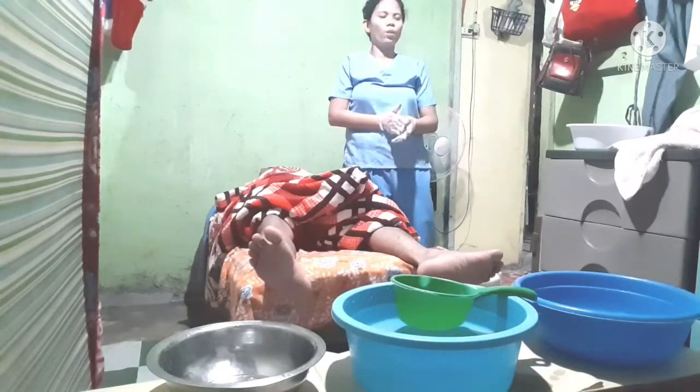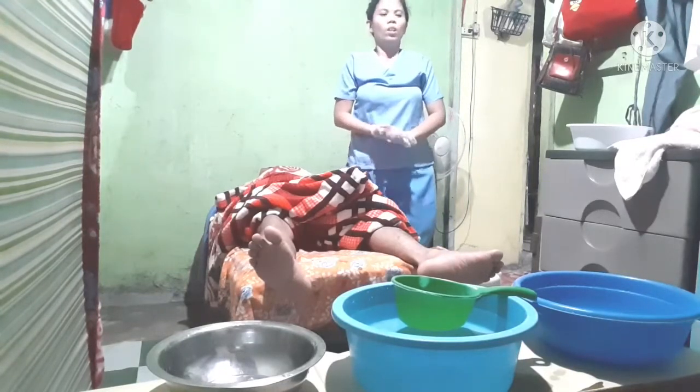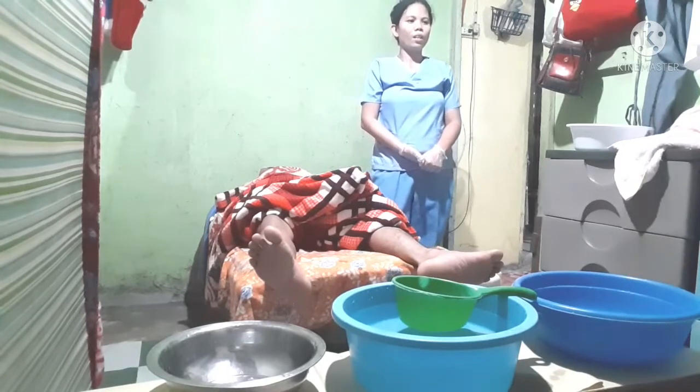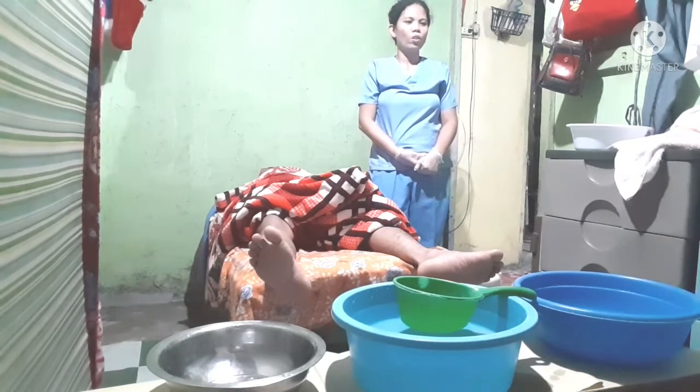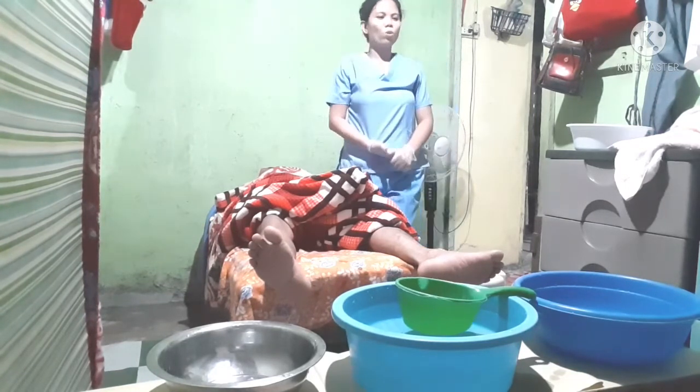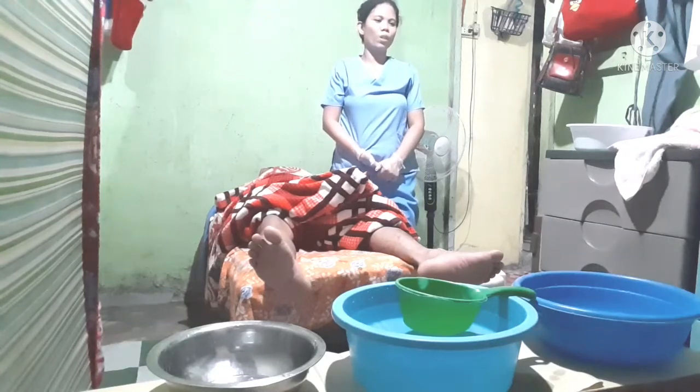Change the water, raise the side rails. Lower the side rails, assist the client to turn to the side with back facing you, and spread the bath towel on the bed, closing the body. Expose the entire back, then wash and rinse from the nape to the posterior upper thigh, using long firm strokes, pat dry.